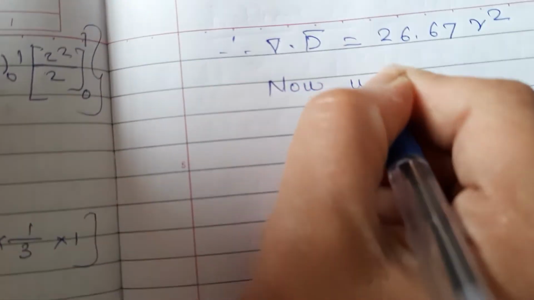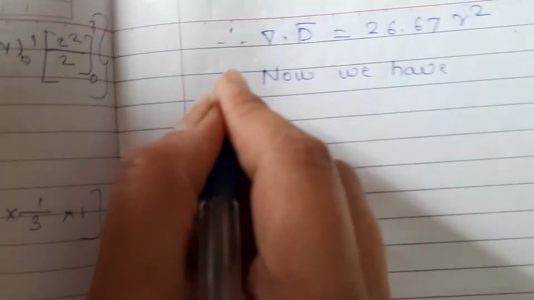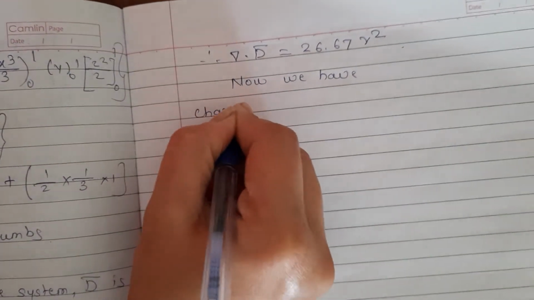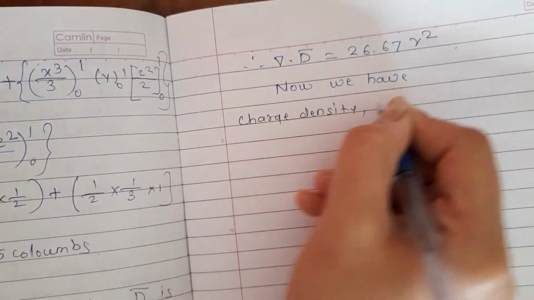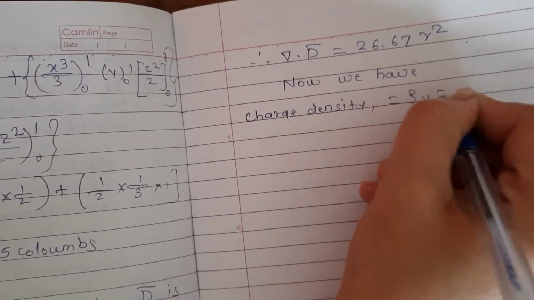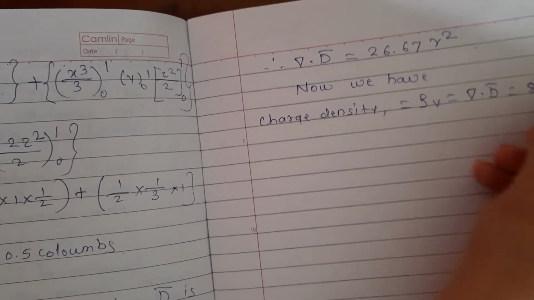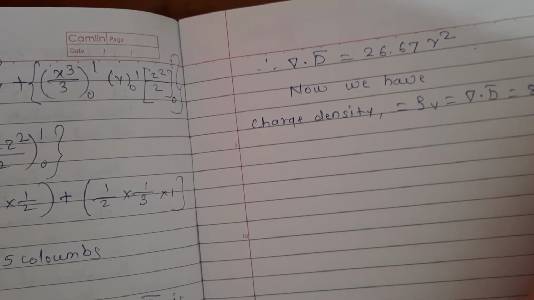Now we have charge density, that is equal to rho v is equal to 26.67 r square.